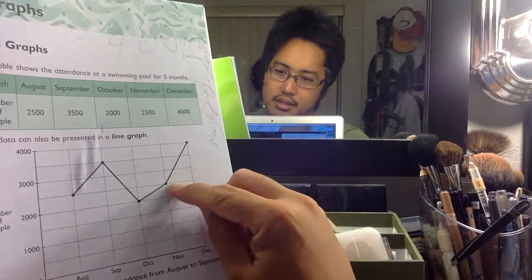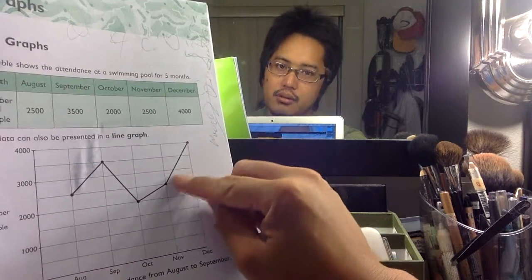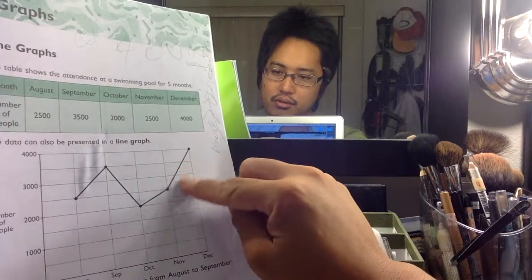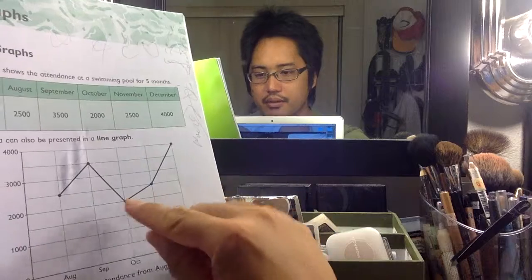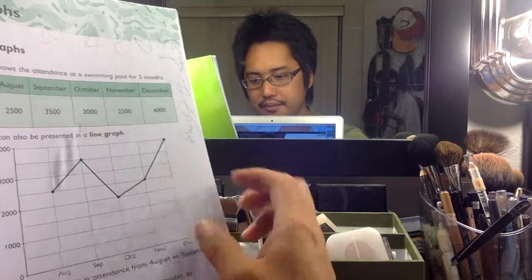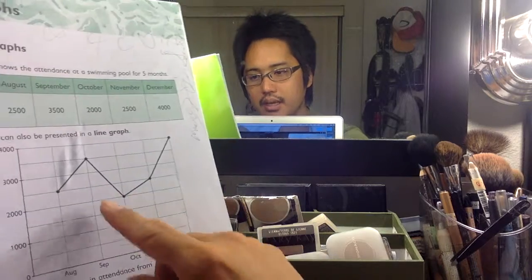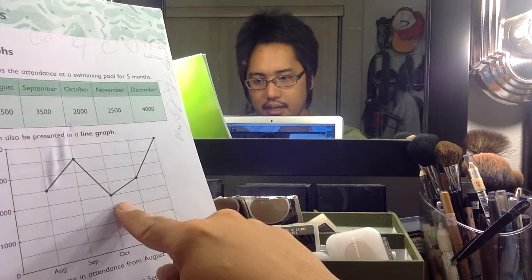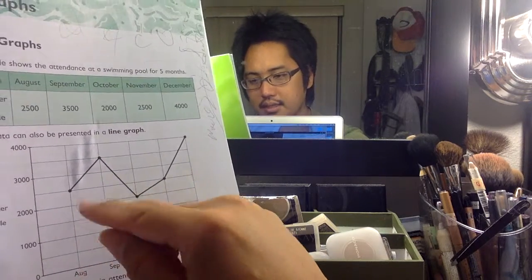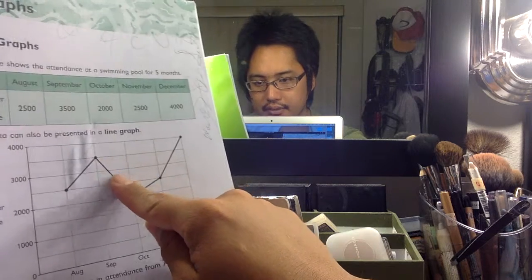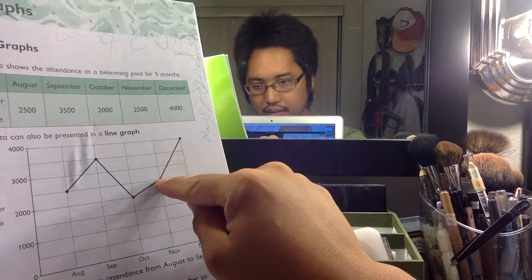So this rate right here grows faster than this rate right here because this is closer to vertical. It's more angled up versus this one, which is not so angled up. You also have a decreasing slope when the line is going down. Think of this as a roller coaster. You're going up over here, and then over here you're going down, and then you go up a little bit, and then you go up a lot.